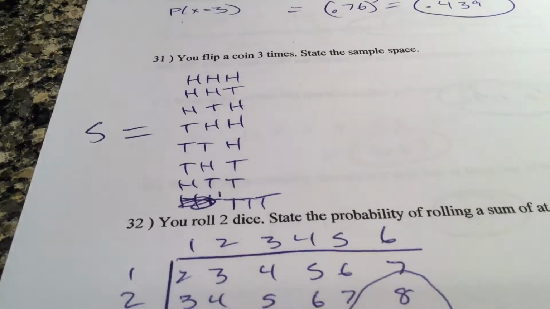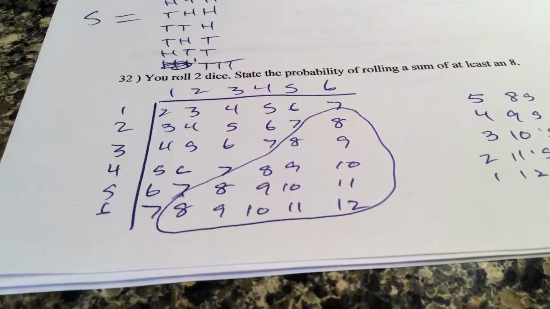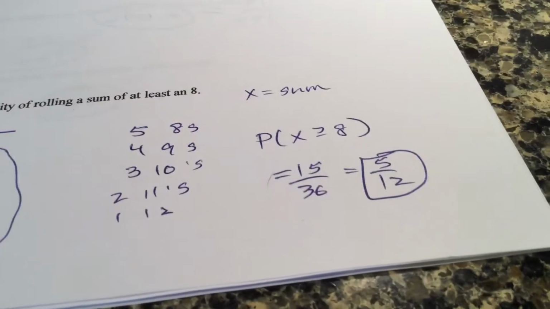There's the sample size for flipping 3 coins, head, head, head, all the way to tails, tails, tails. And then what's the probability of rolling a sum of at least 8? There's 36 sums. Those are all of them that are at least 8.